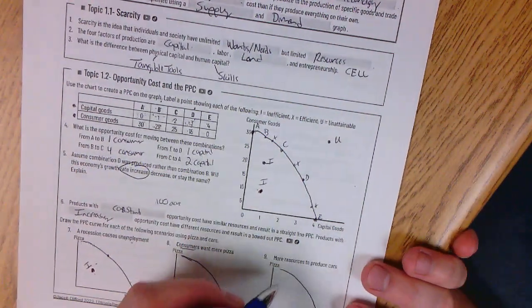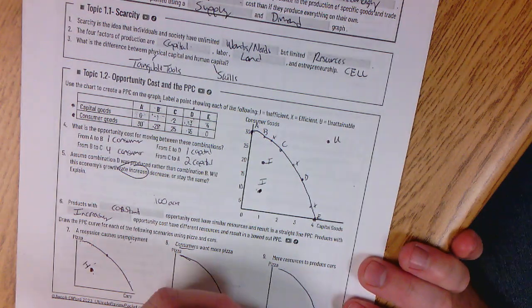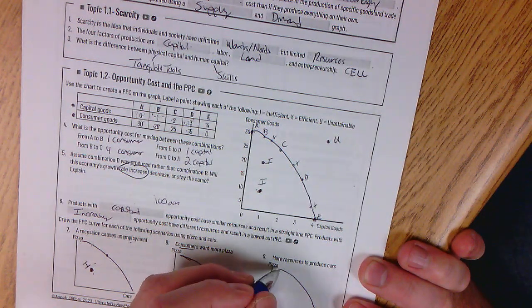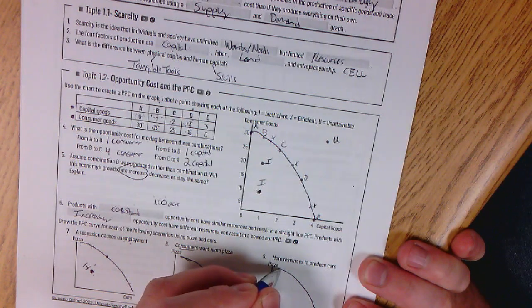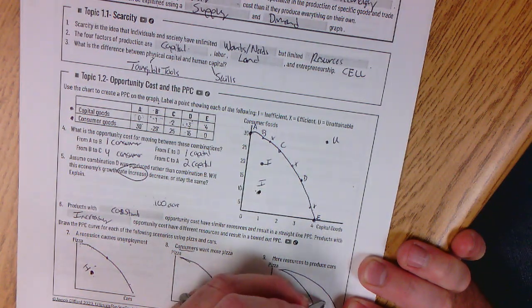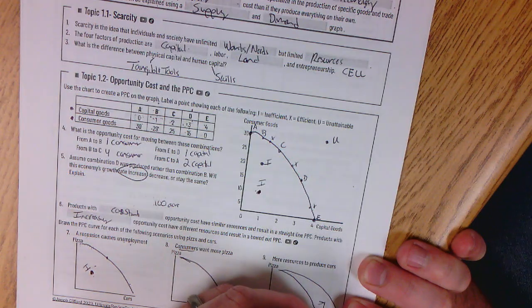Now the final one, if we're looking at more resources to produce cars, that would affect this production possibility curve, but it would only affect one side of it. It's not going to make it any easier to make the pizzas, but it's going to lead to more cars that we can produce. That production possibility curve would shift outwards, but specifically just with cars. There we go.